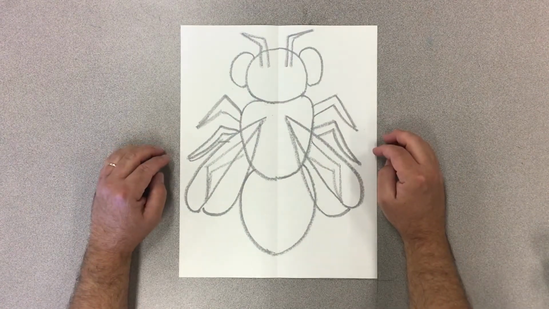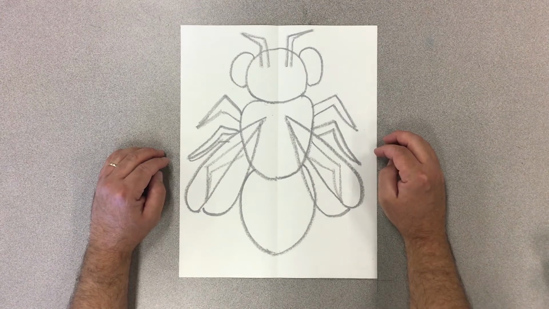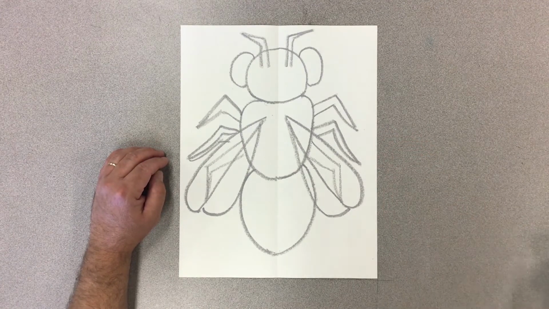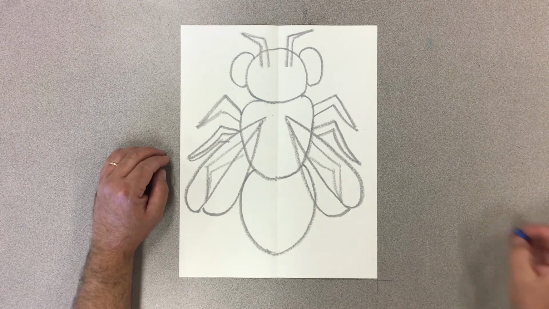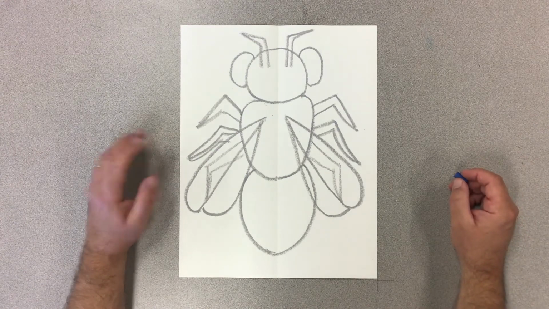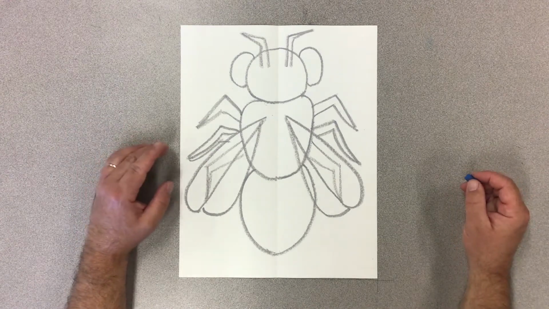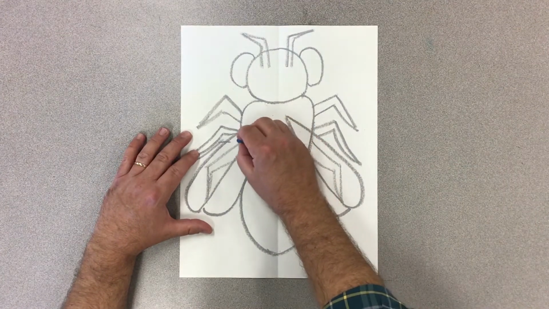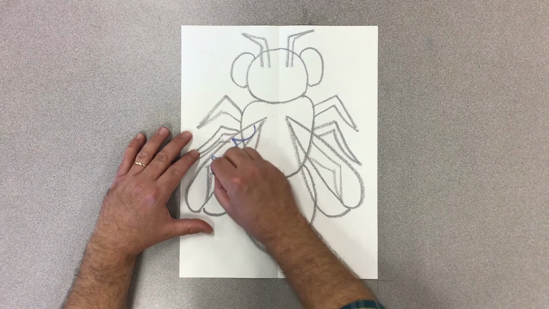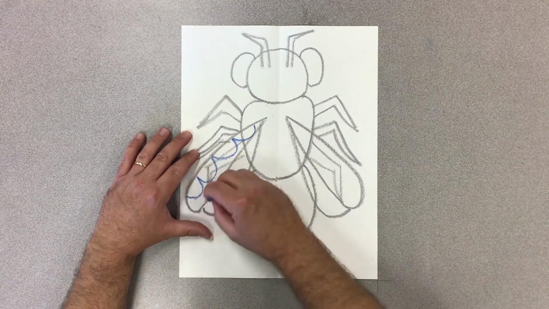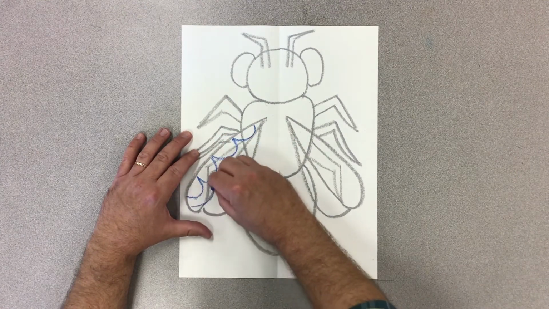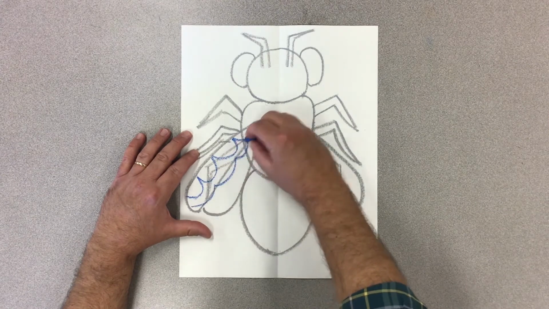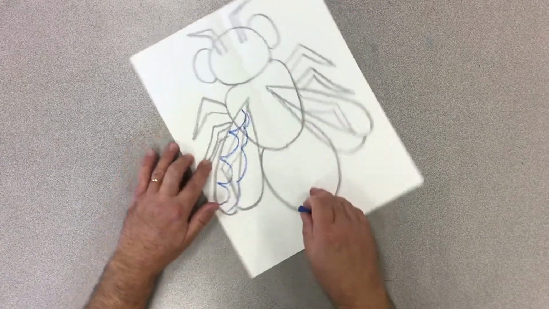After the insect is drawn, I want to experiment with creating different textures. We're going to use watercolor paint in the class, and if you have some watercolor paint at home, you can use that. But we can also make different textures with drawing. On the wings, I'm going to make this texture, which is not really scales, but is just sort of a wavy texture on the wings.